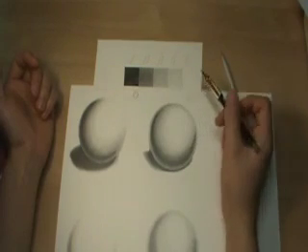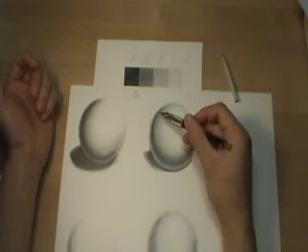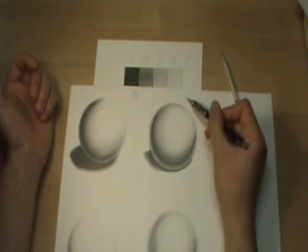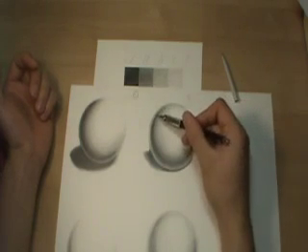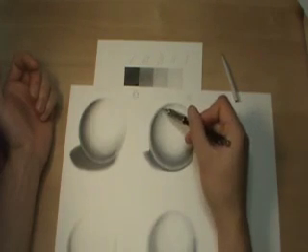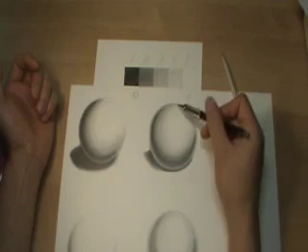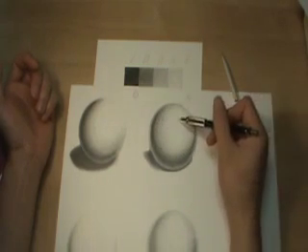Notice, by the way, that it's the furthest part of the sphere that is away from the light. So wherever the light is, it sort of forms this round half circle around where the light hit the object.